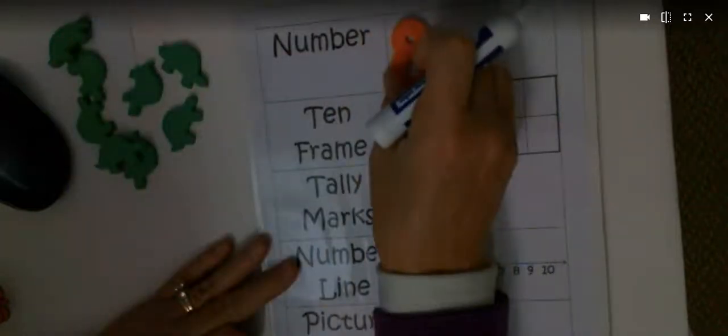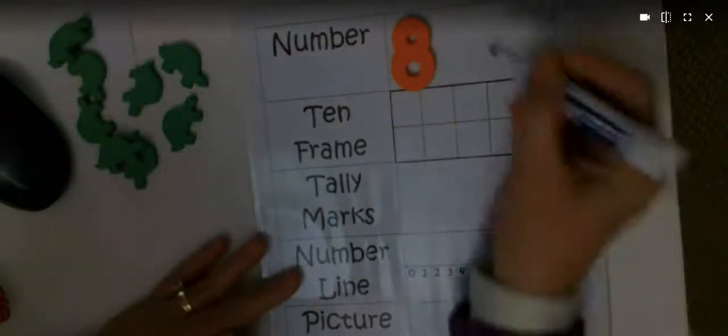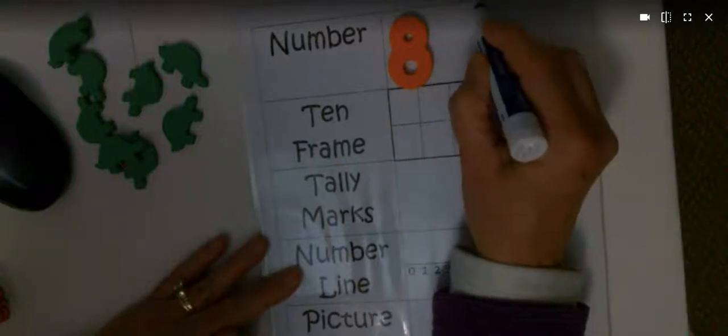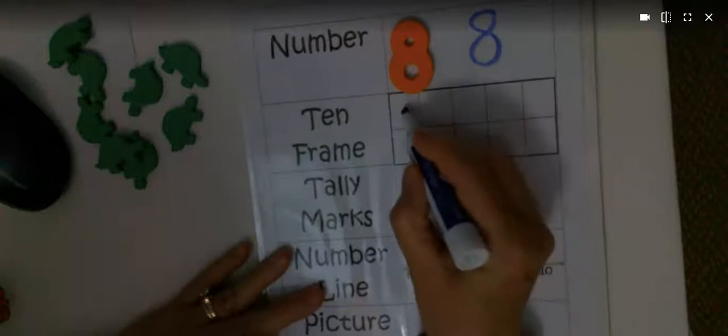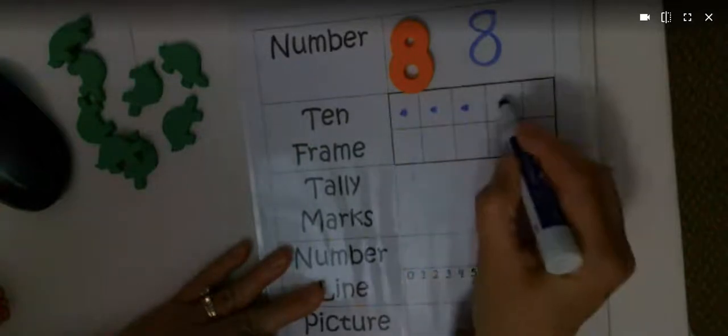All right, so make sure you do your number chart today. And remember, we are going to use the number 8 this week. So I'm going to show you my number 8 here. To make the 8, I'm going to make an S and close the gate. Now for my 10 frame, I'm going to do my 8 dots.